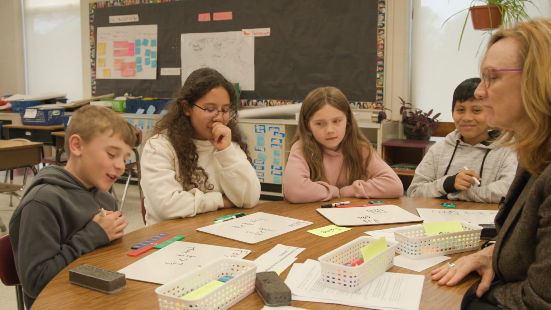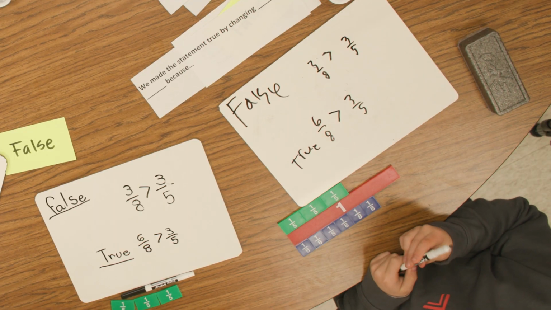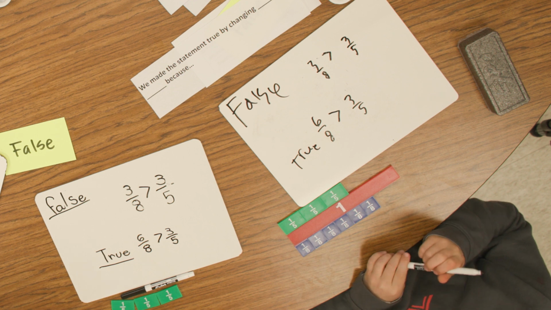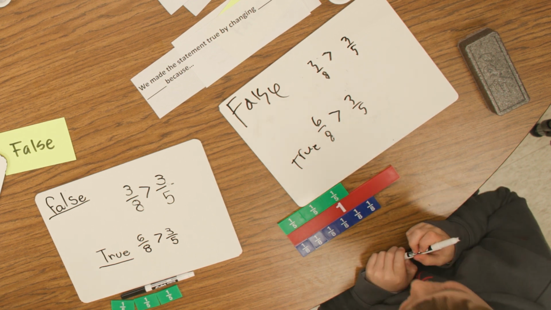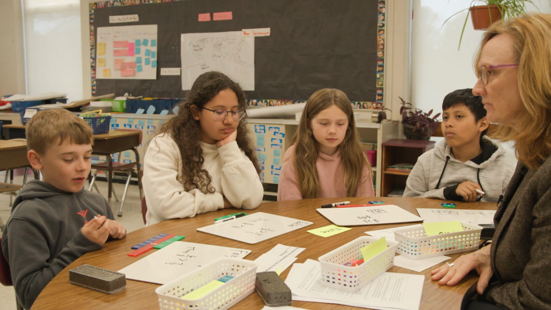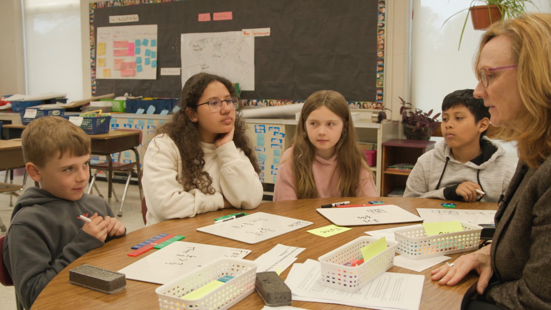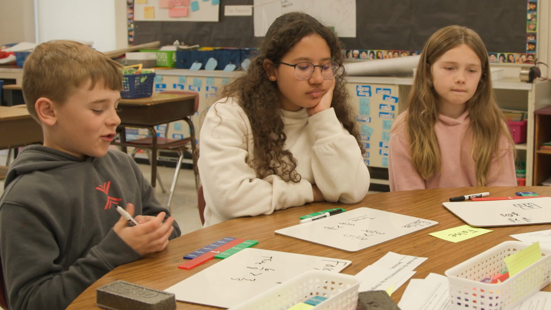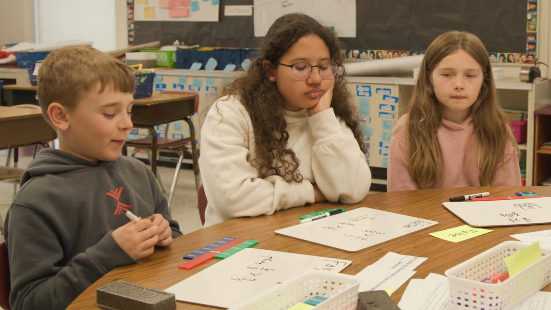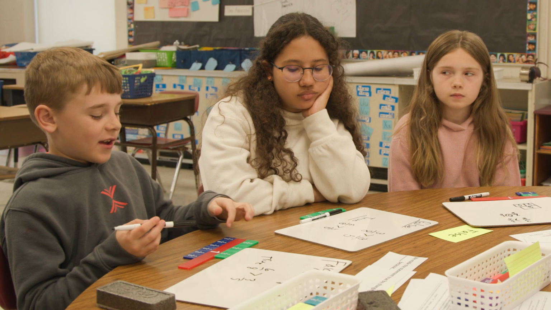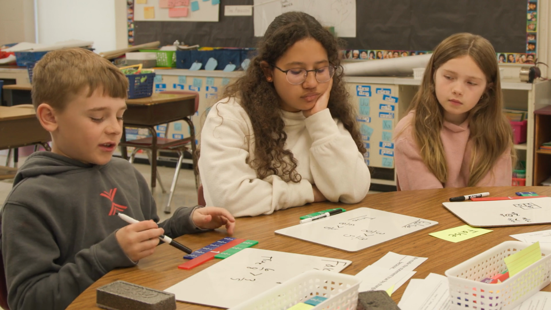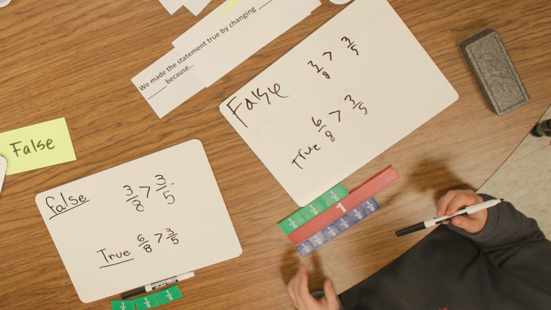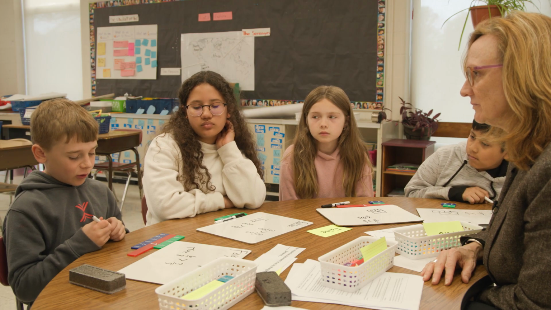We changed 3/8 into 6/8 because we did 3/8 plus 3/8 equals 6/8, and then we made 6/8 is greater than 3/5. Okay. And how does the model help you? It shows me that this is 3, and then this is 6, and when you're here you can see which one is bigger because they're all equal.